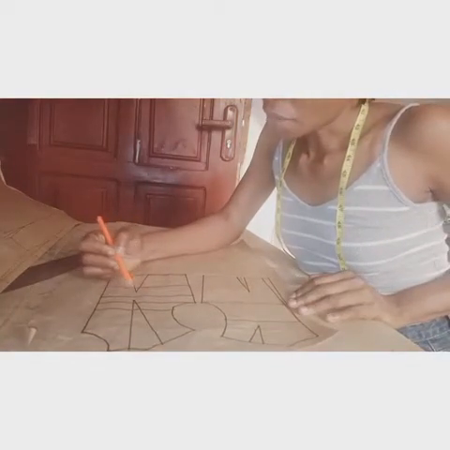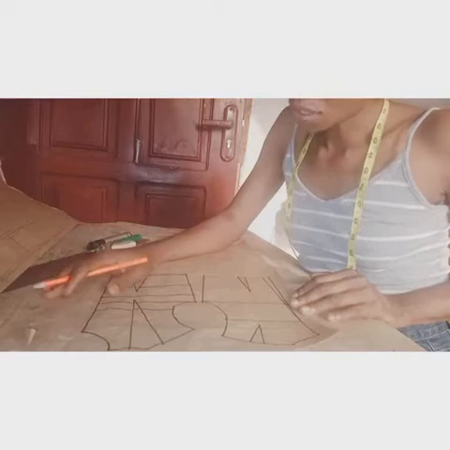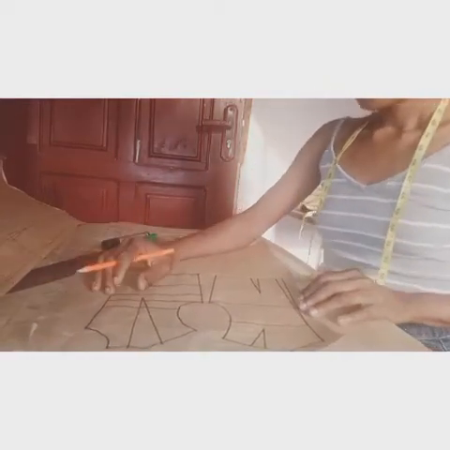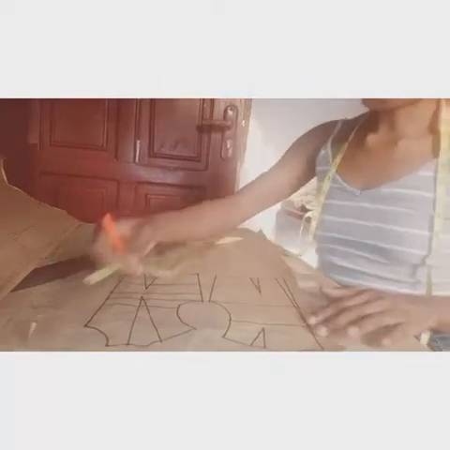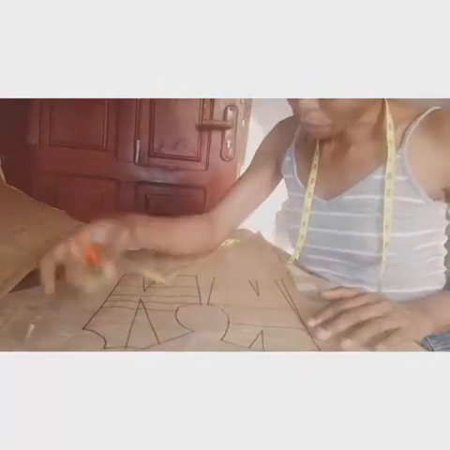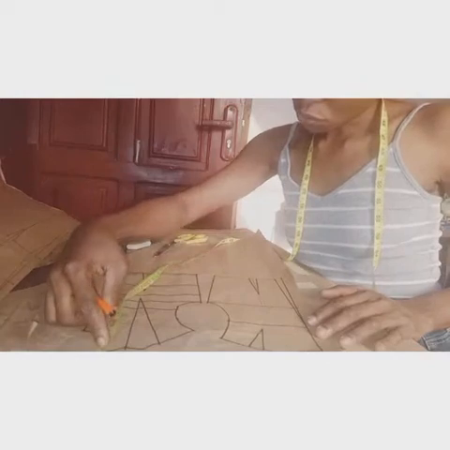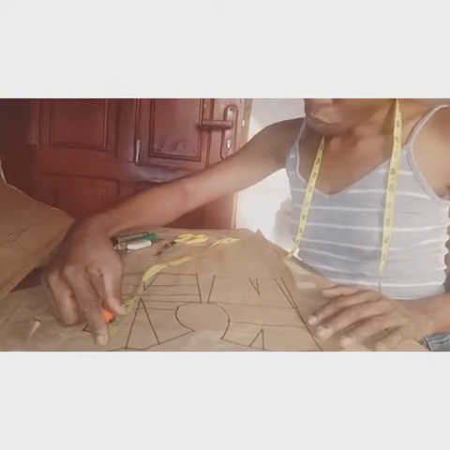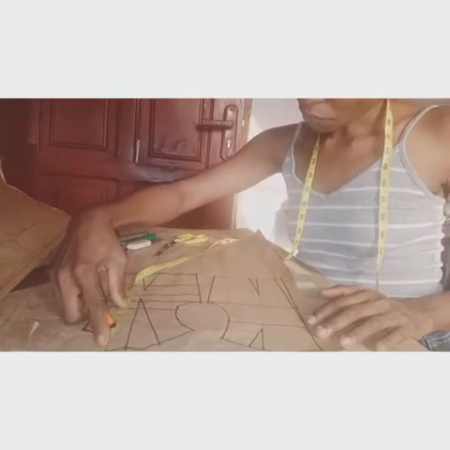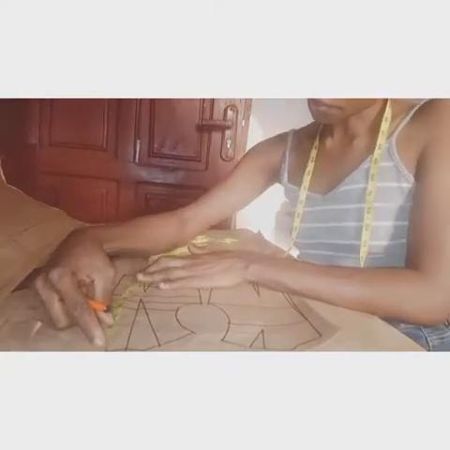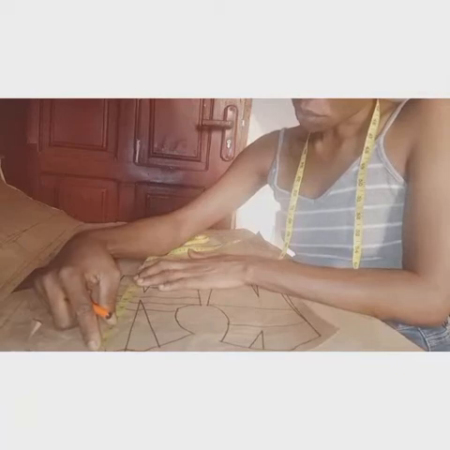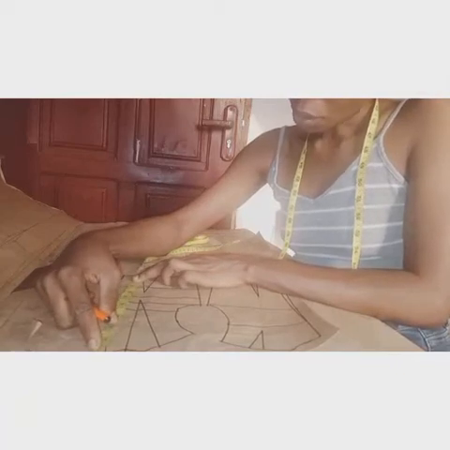I have some lines here which I'd like to explain to you. From the highest point of my shoulder, which is the neck point here, I was able to measure down my bust length.